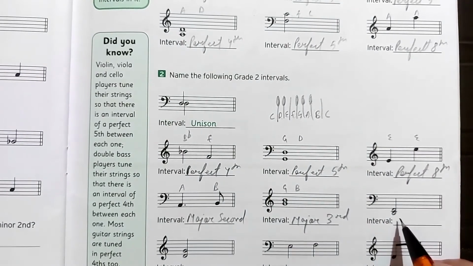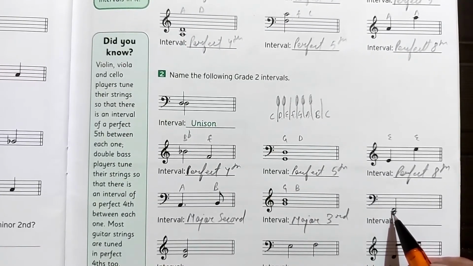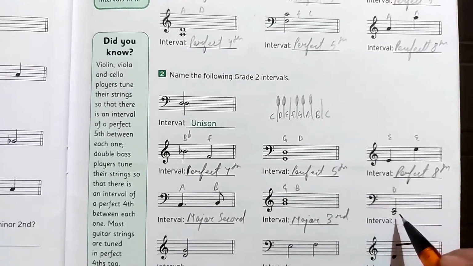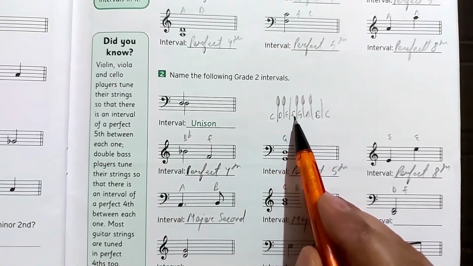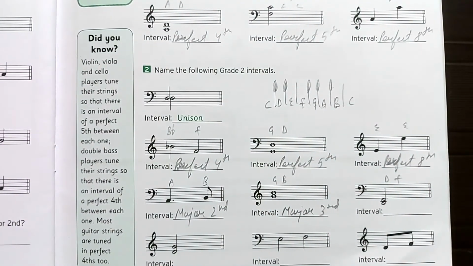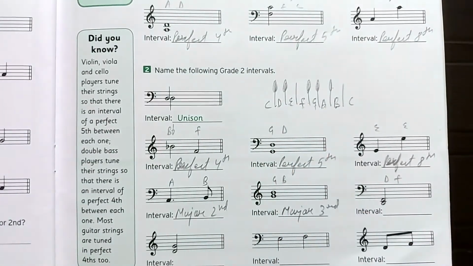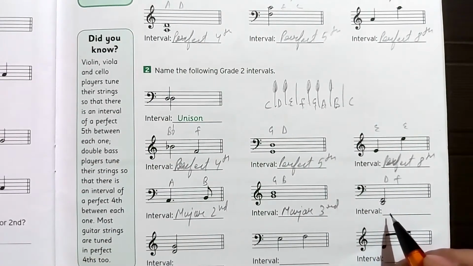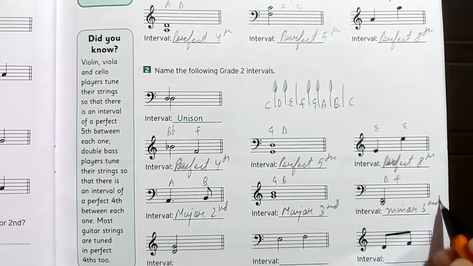Okay. Next, here we go. This is bass clef, and this is G, F, E, D. So from D to F. There should be 4 semitones distance if it is a major third interval. But if we see from D to F, it is 1, 2, 3. There's 3 semitones only. So it's a minor third interval, not the major third.